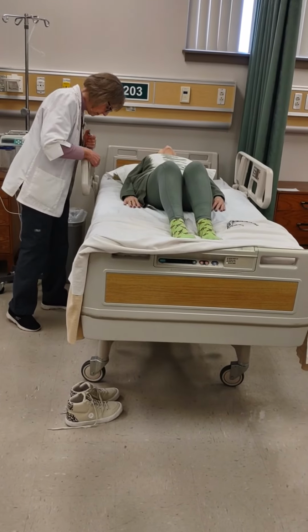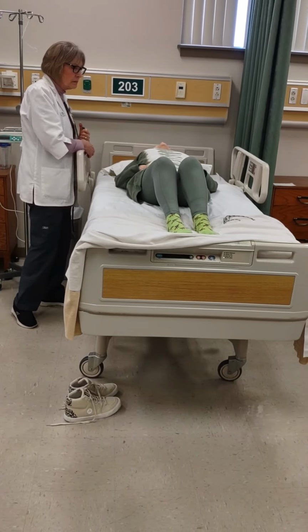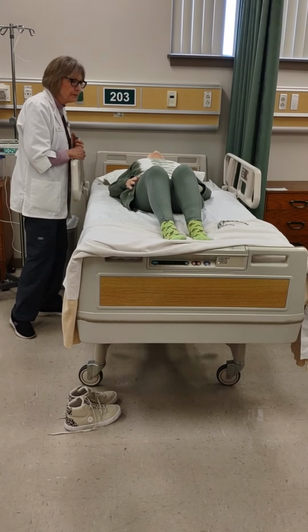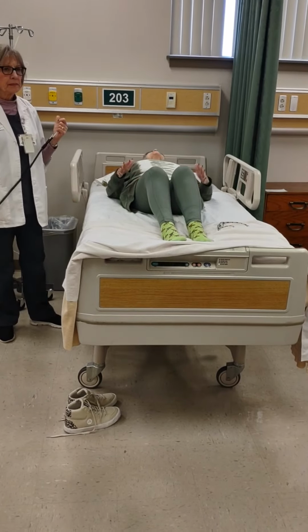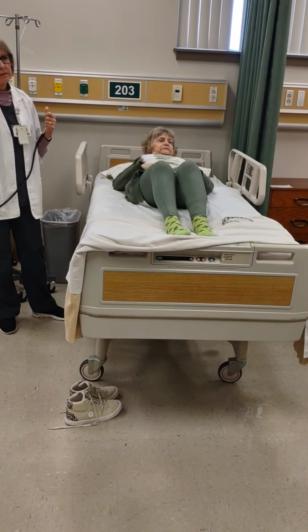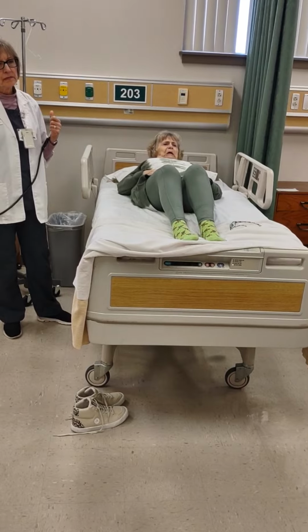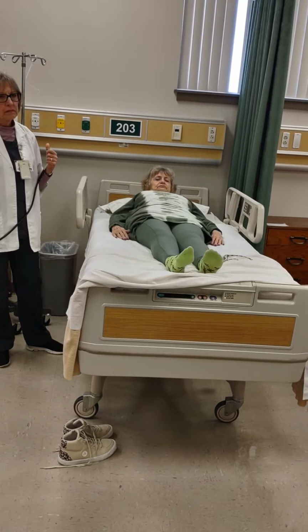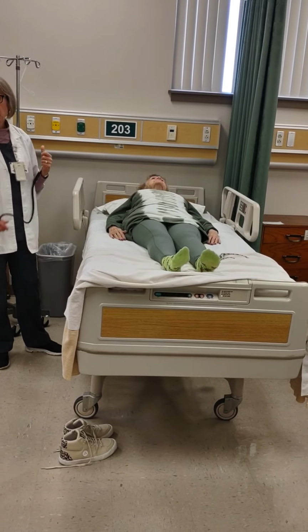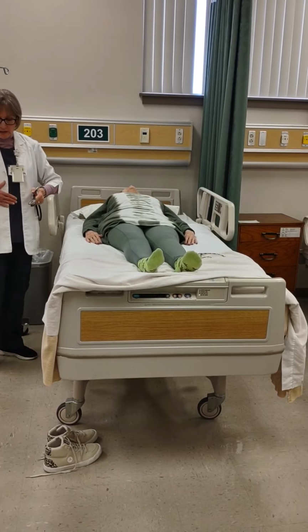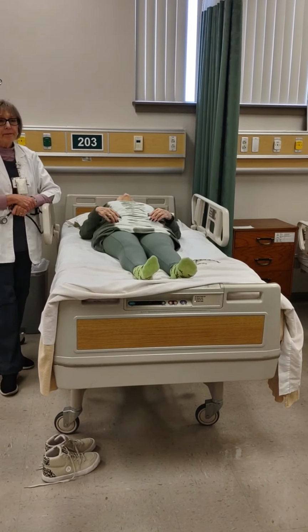Start by inspecting. Observe the size, symmetry, and contour of the abdomen, just like you did for the basic nursing physical exam. Observe the condition of the skin color. Look for lesions, scars, striae, superficial veins, and hair distribution. Note abdominal movement. Sometimes you can see the peristalsis, and a lot of times you can see the pulsation.